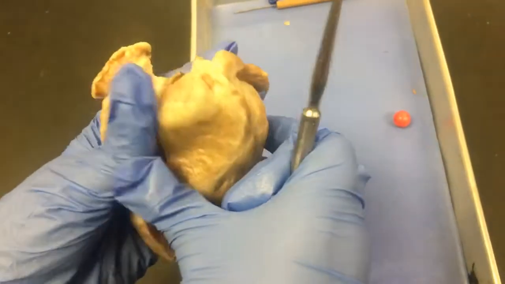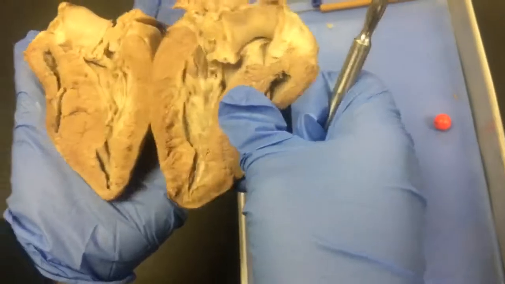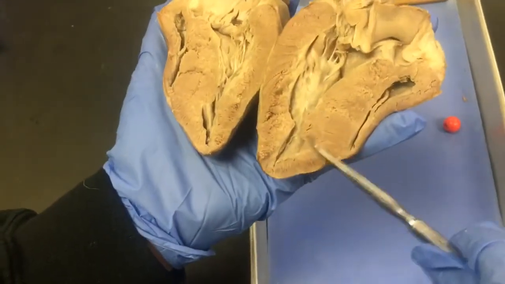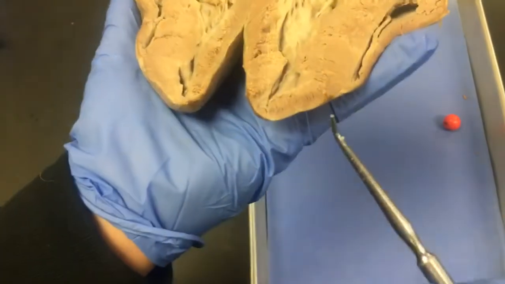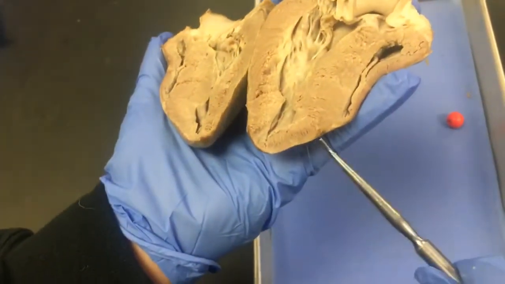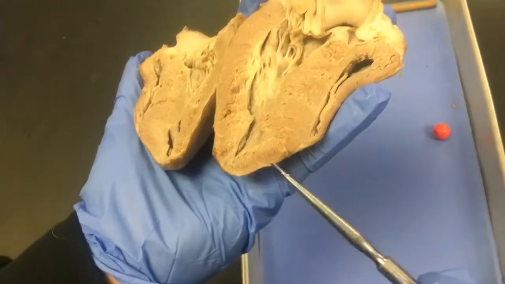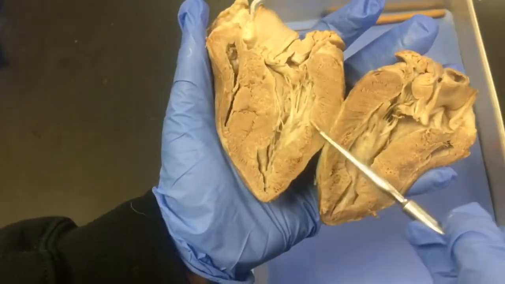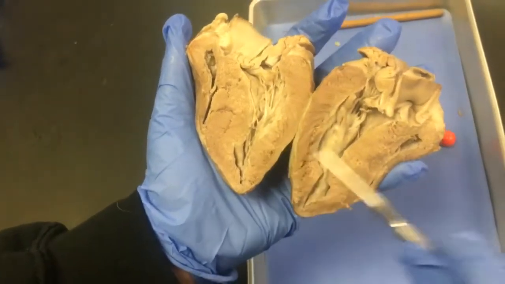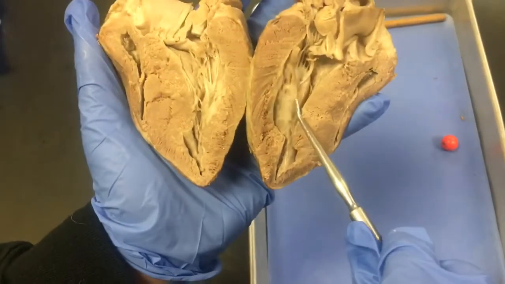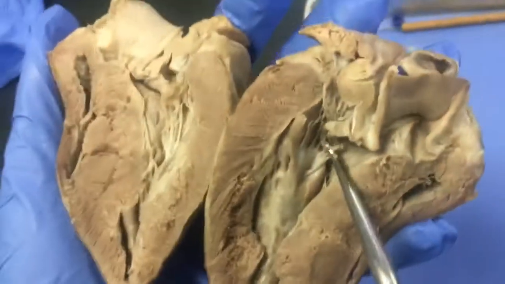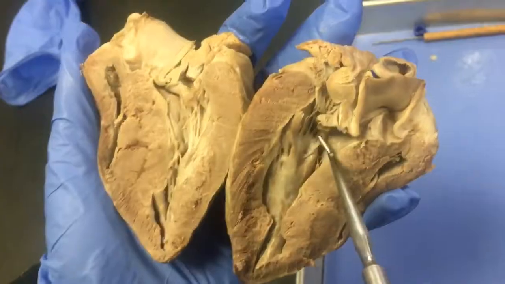And then we have the endocardium, which is right here. No, actually, the endocardium is right here. And then the epicardium is like the outer ridge of the whole heart. And then the myocardium is this fat along here. And then over here we have the papillary muscle. And then these little strings that you see here are the chordae tendineae.